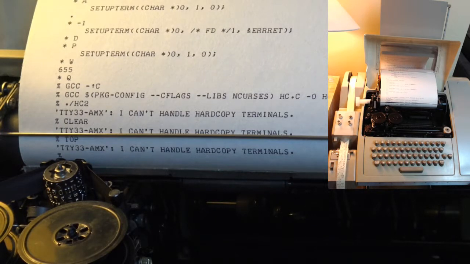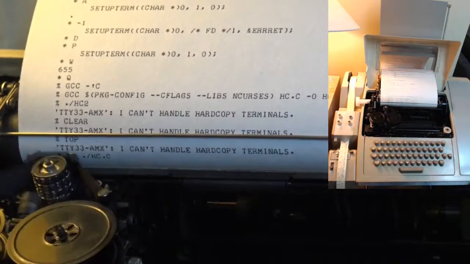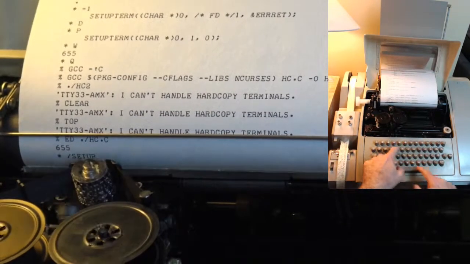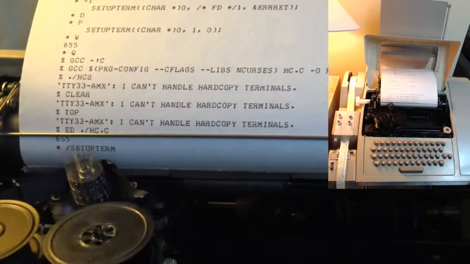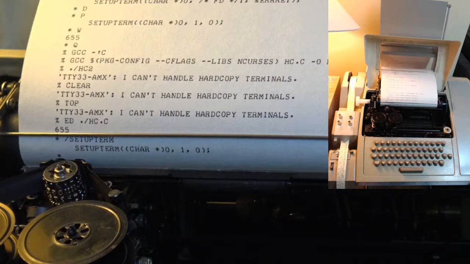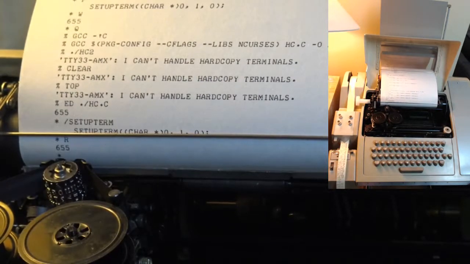I'm gonna do one little more thing. Just because. I think the R is a replace. No, R is not a replace. There's a single letter command in ED that is a replace this line, and I can't remember it.